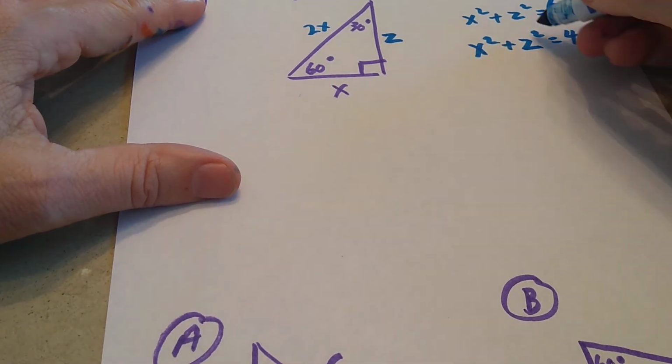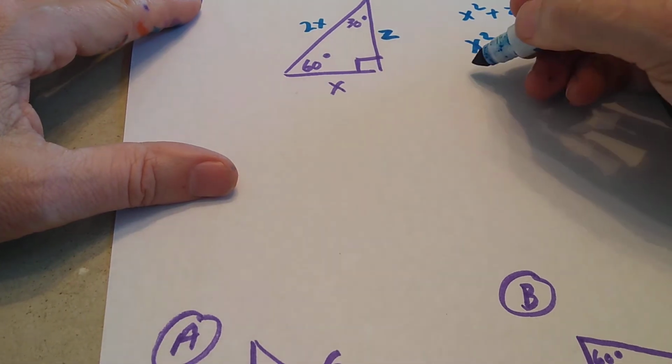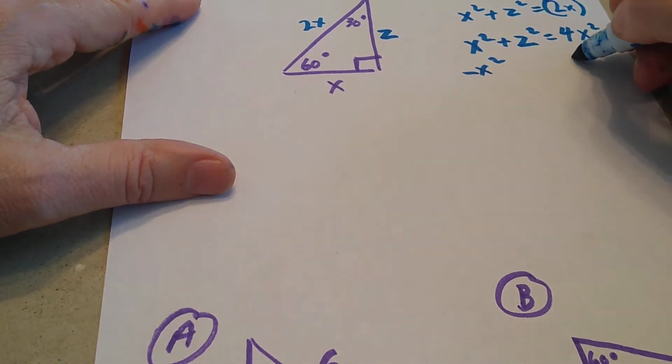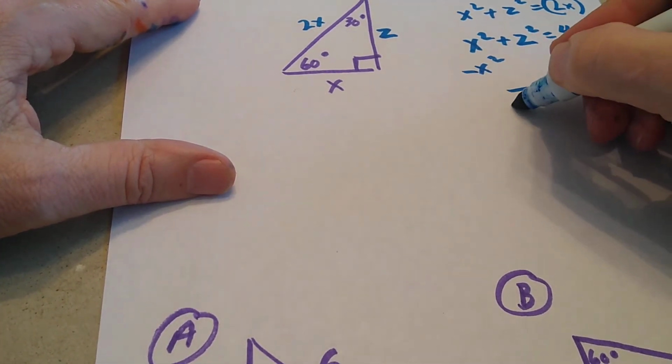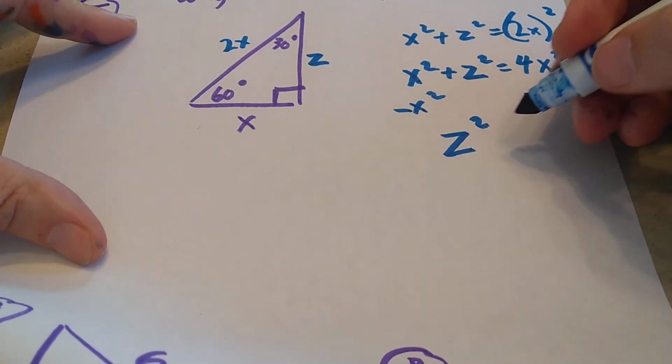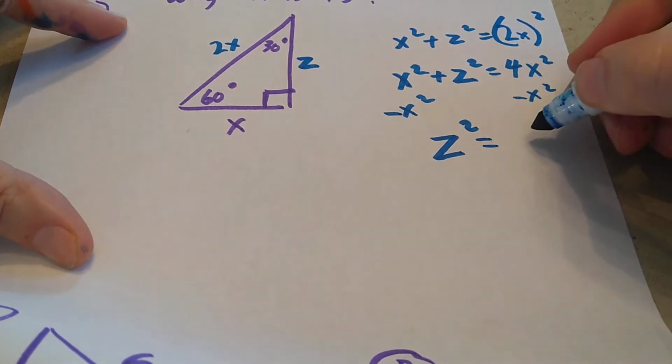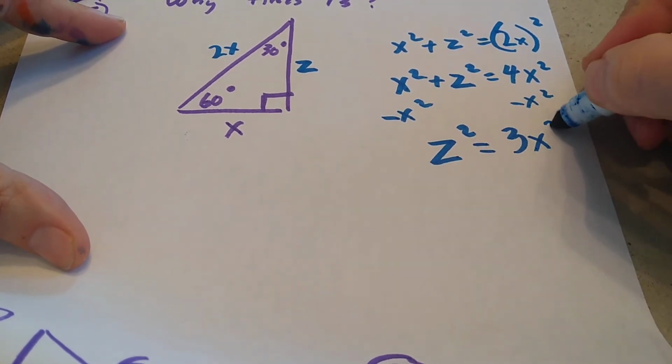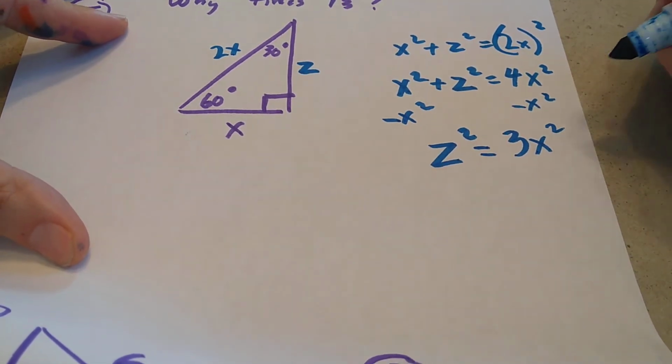Now I need to get this to the other side to get my z alone. I'm trying to figure out what my z is. So I'm minus x squared. And I get z squared equals, let me get all this on the screen so you can see what I'm doing, equals 3x squared. Now notice what's going to happen.